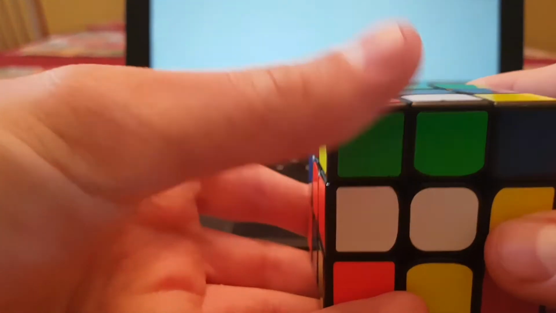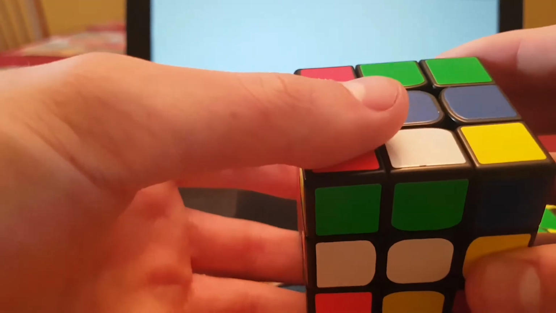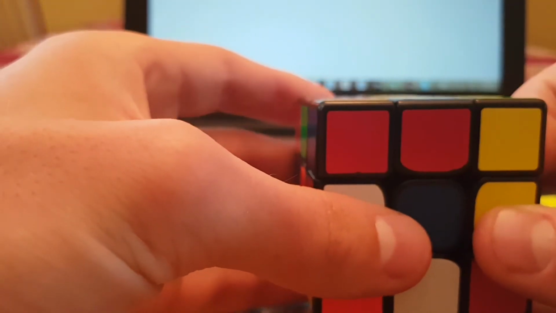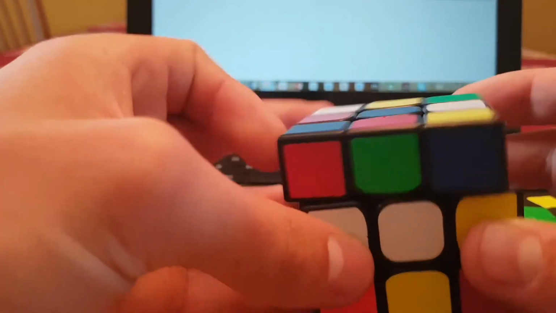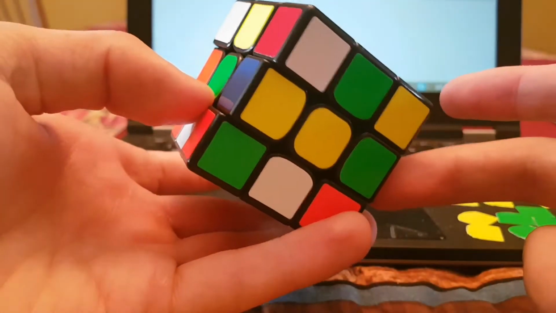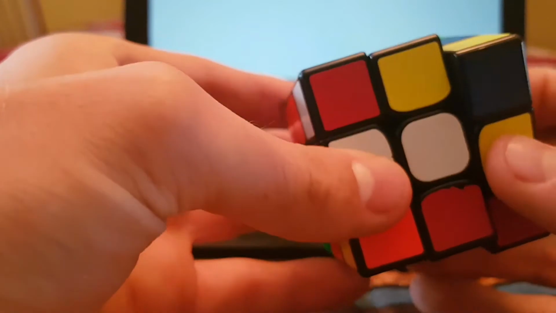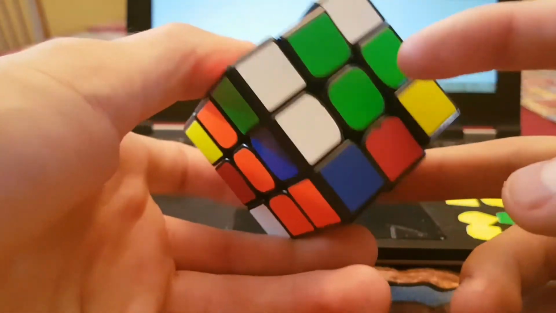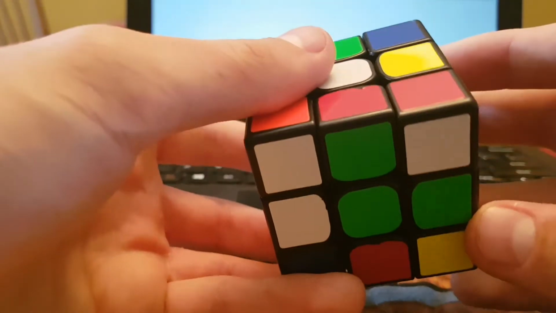So let's start with that, and some of these are kind of annoying because they do require small regrips. But this one, I go like that, and then U, and then that's the insert, because my buffer is back here, or was back there. There, and then Vox, I do U perm on the bottom.